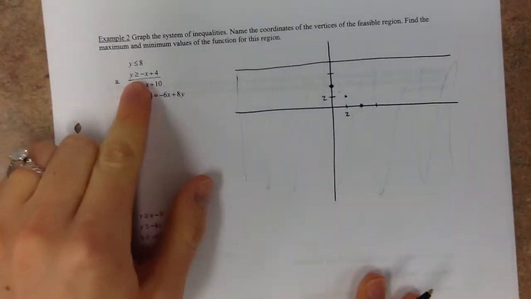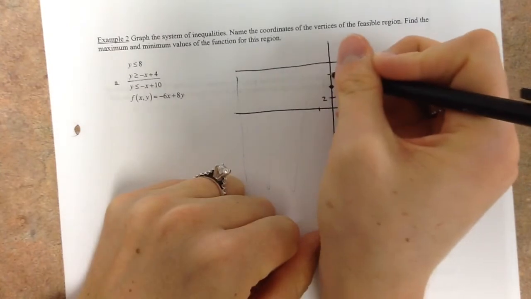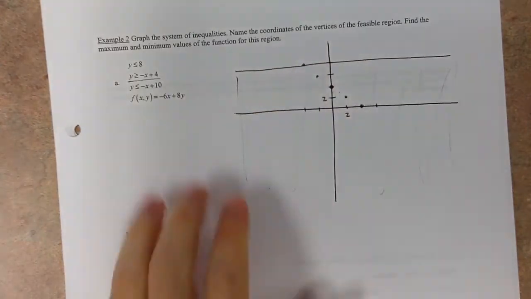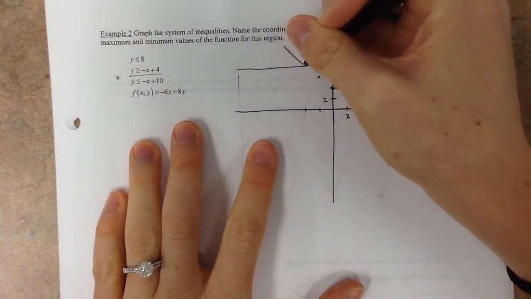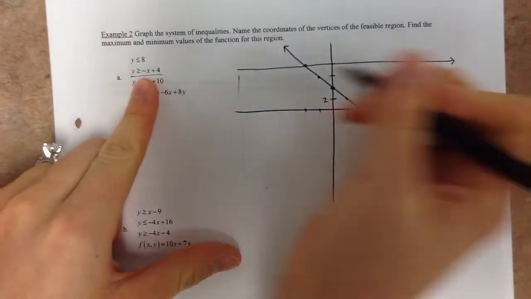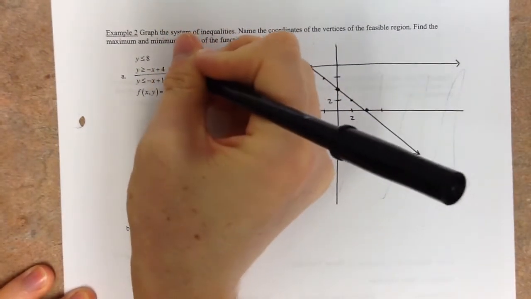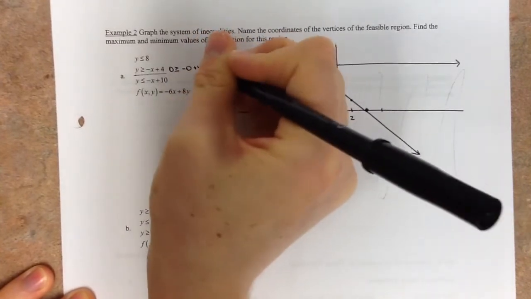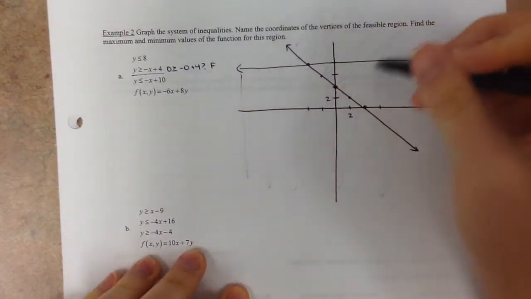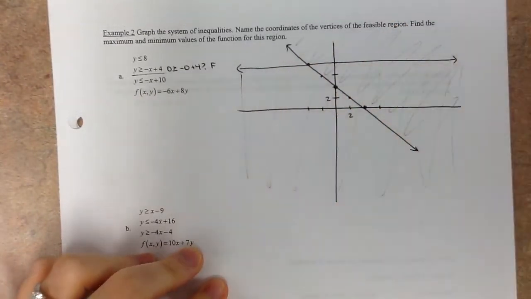This is going to be a solid line because I have a greater than or equal to. I could also go up 2 to the left 2, that way I know where this point is because I'm going to need to know that vertex. So I connect those dots, again using a solid line because this is a greater than or equal to. And then I'm going to test 0, 0. Is 0 greater than or equal to negative 0 plus 4? That is false. So that means I shade away from the origin. So next I've got this region shaded. So far, in between these two lines, this whole region right here is shaded.